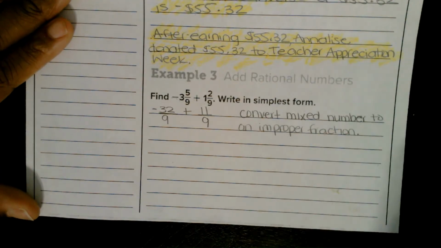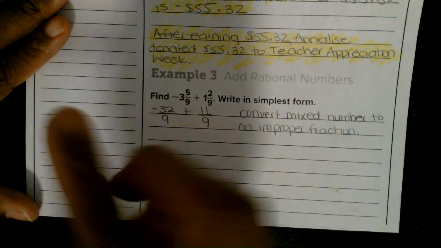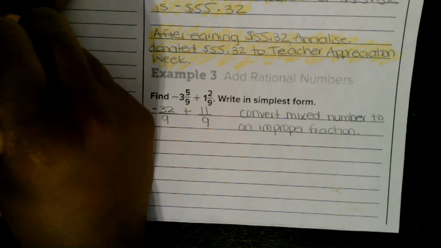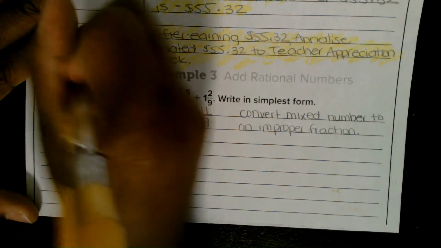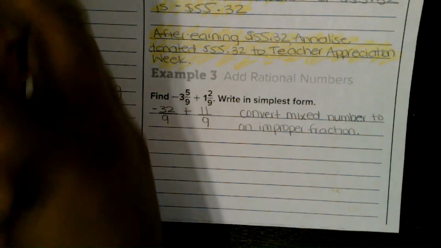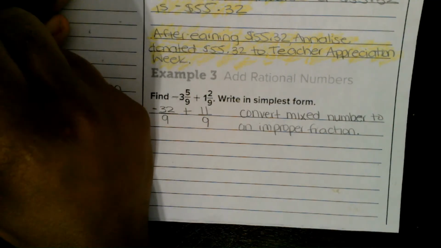Anytime you are adding integers with different signs, you can write this over here on the side. Anytime you're adding integers or rational numbers, it's the same rules as when we used integers, but now we're using rational numbers.